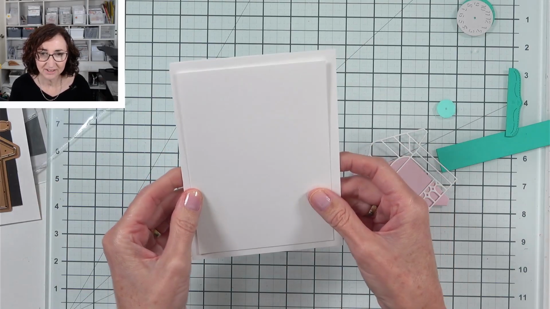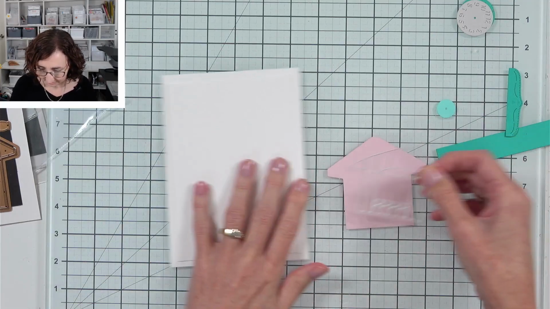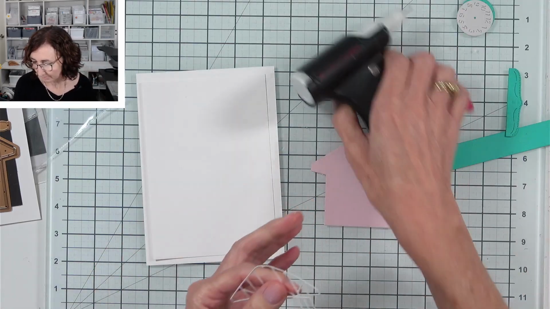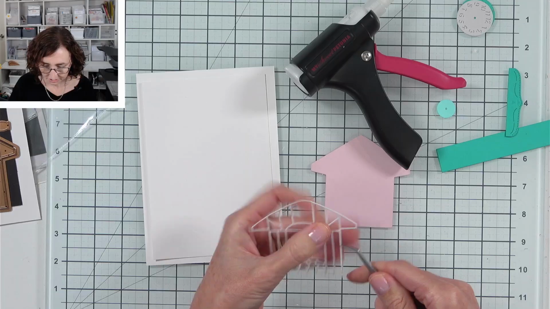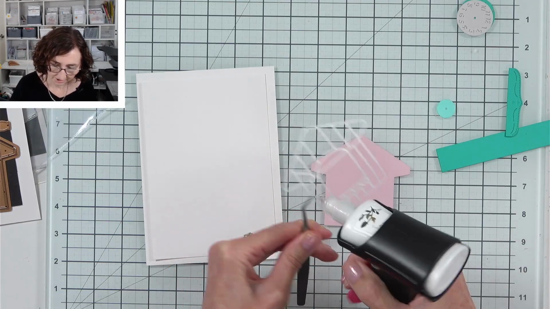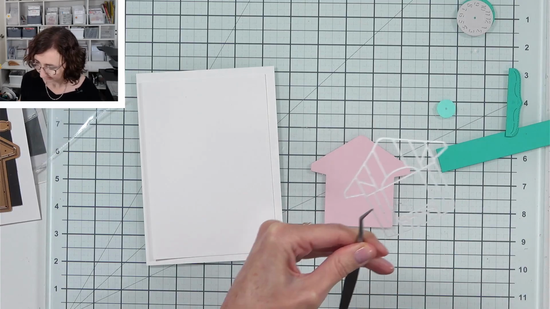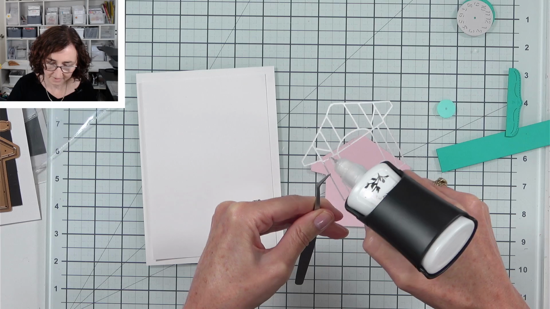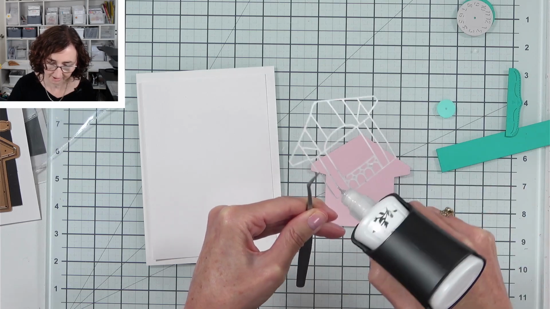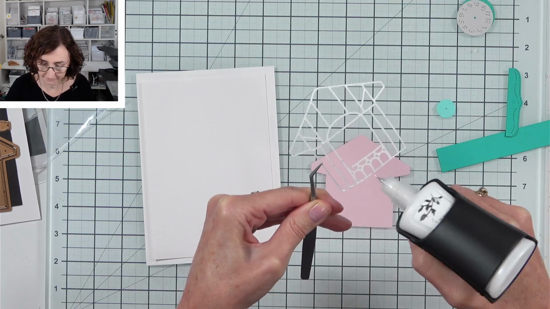Now, I do have a challenge for you. This is actually an interactive card, but you can change regular dies into interactive dies. There are so many ways that you can do that. It doesn't have to be a specifically built die to make an interactive card.